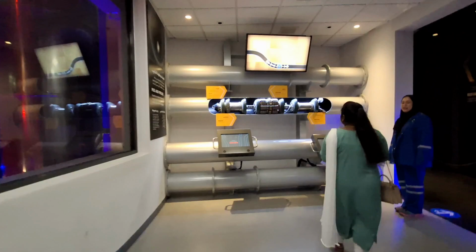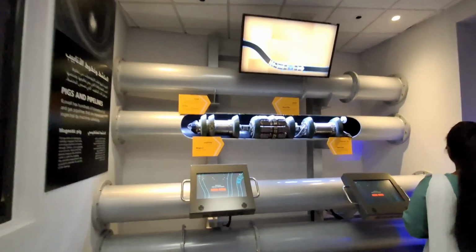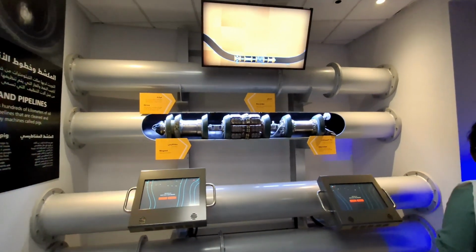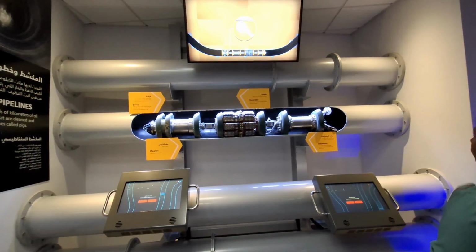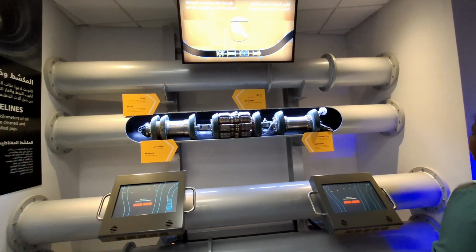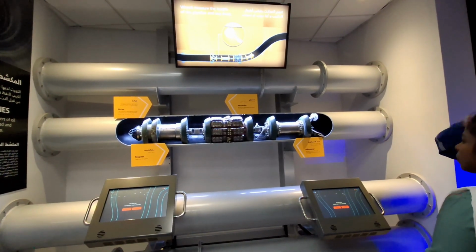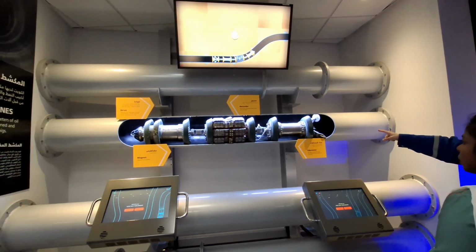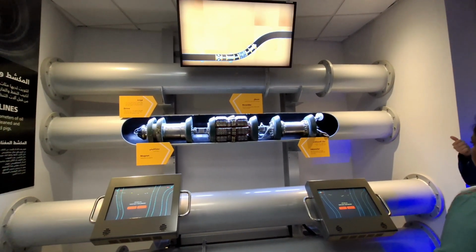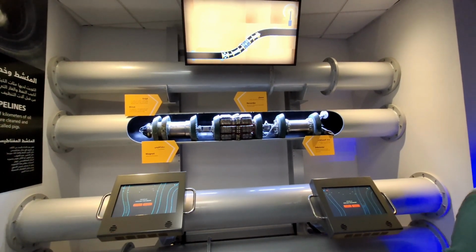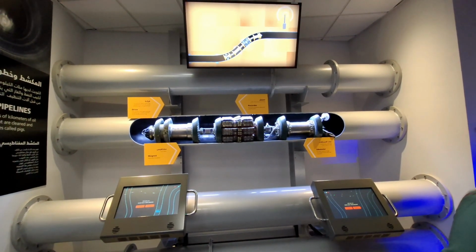So now we have reached the pigs and pipelines. In Kuwait, we have hundreds of kilometers of oil and gas pipelines that are cleaned and inspected by machines called pigs. PIG stands for Pipeline Instrumentation Gadget. They go in with the flow of oil. It has an odometer, a recorder, a magnetic drive. This one is used to check if there are any indentations, anything stuck, or if there's a leakage. If there's a problem, it sends a signal and the person monitoring the laptop goes and solves the problem.